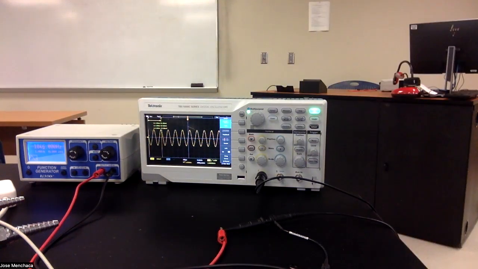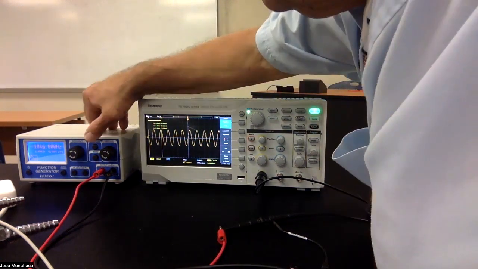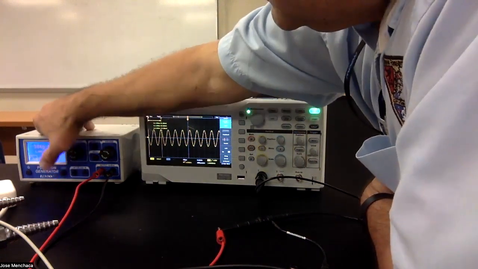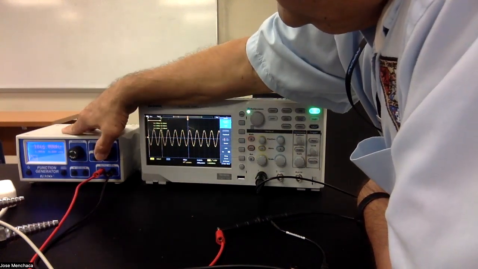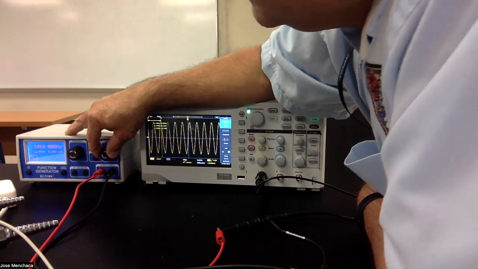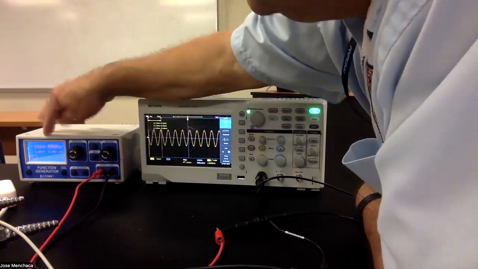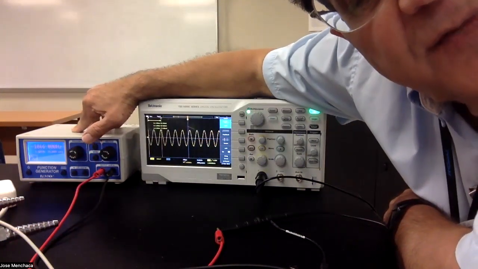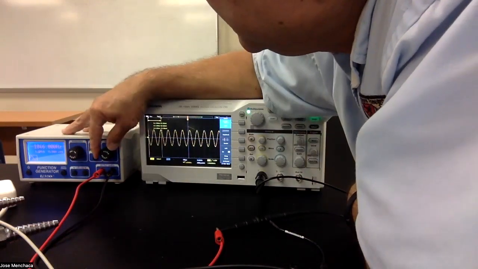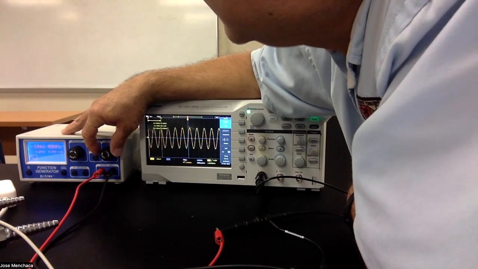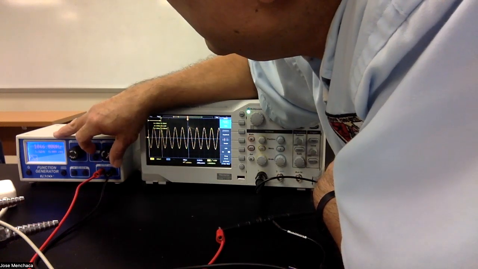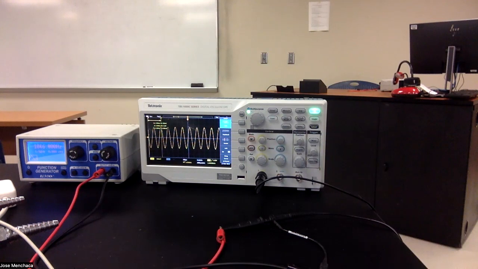Okay, I just put in kind of a random frequency, 1846. It says 1846 on the readout. Can you read that on there? Yeah, you can see it on the screen. 1846. And I'm just going to put in a different voltage. 1.34 is what I have.